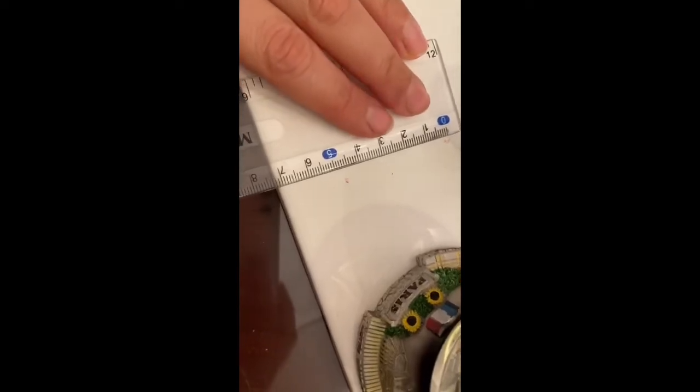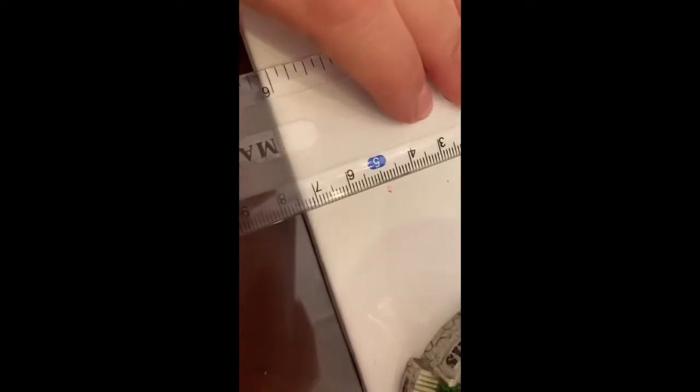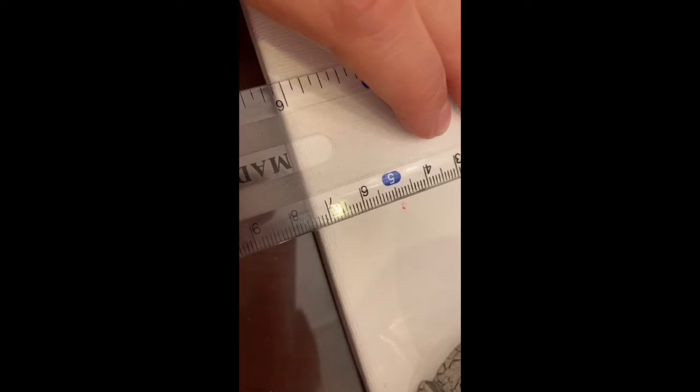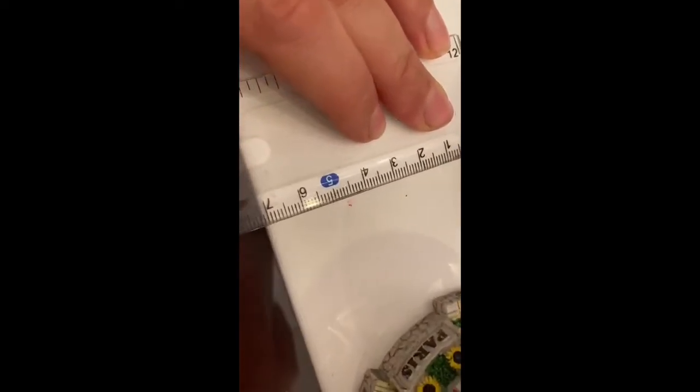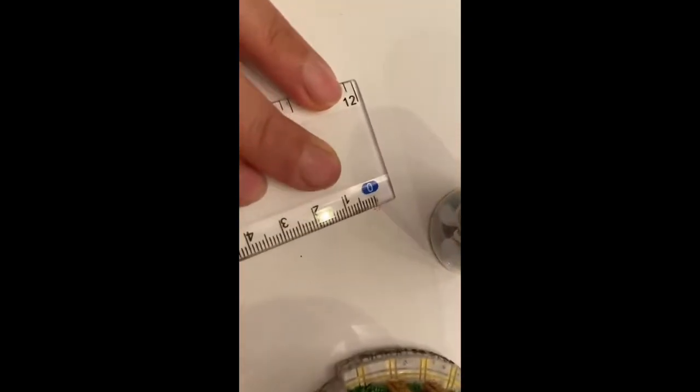While for the other object, it moved 4.8 or 4.5. Okay, so object 2, it moved 4.5 centimeters, while this object did not move because it is heavy, so 0.